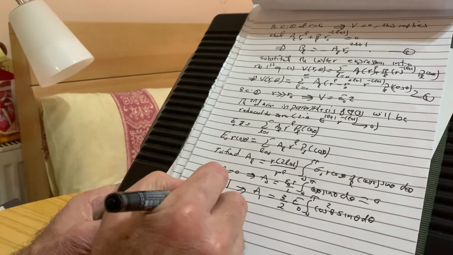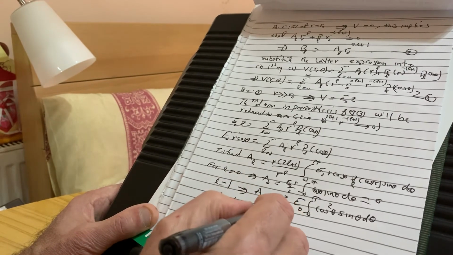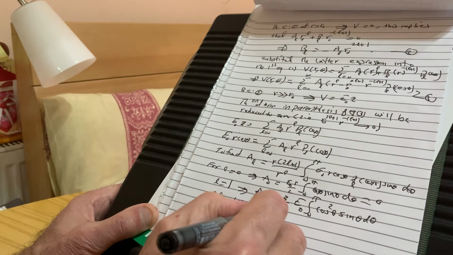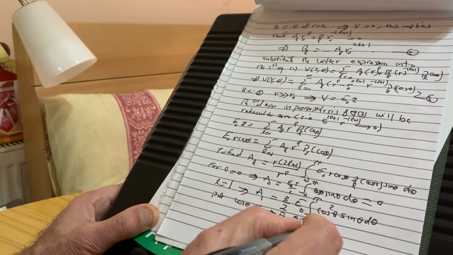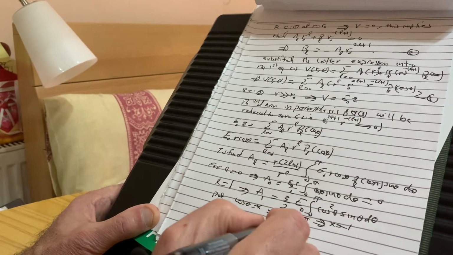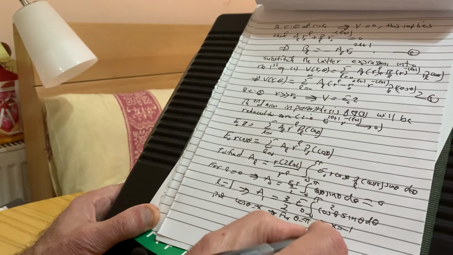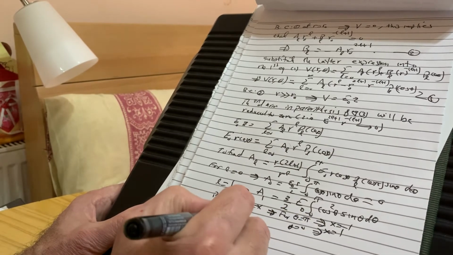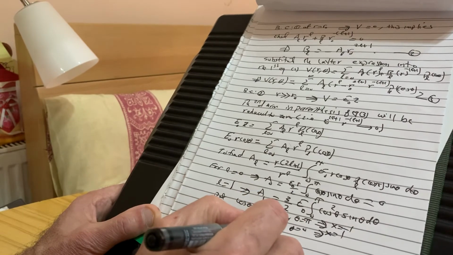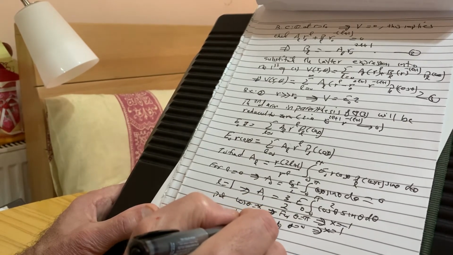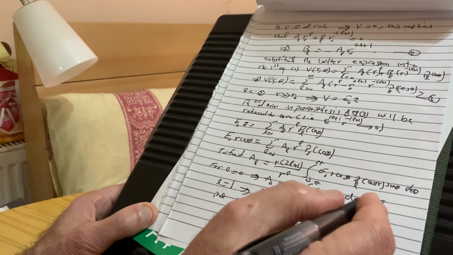When we put cosine theta equal x and take the limits, for theta equal pi this gives x equal minus 1, and for theta equal 0 this gives x equal 1, and we make the change of variables where dx equals minus sine theta d theta, and substitute this back into this formula.